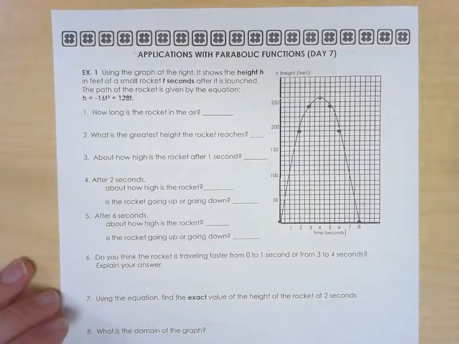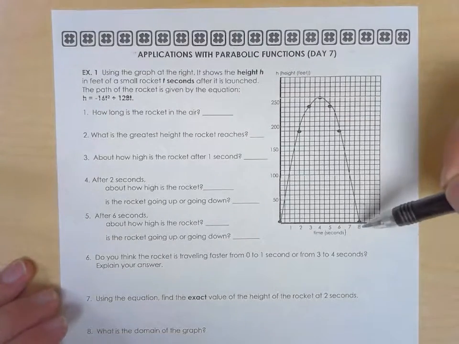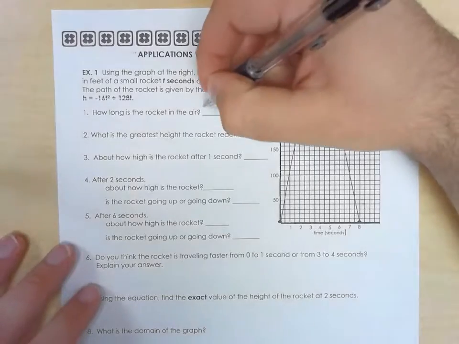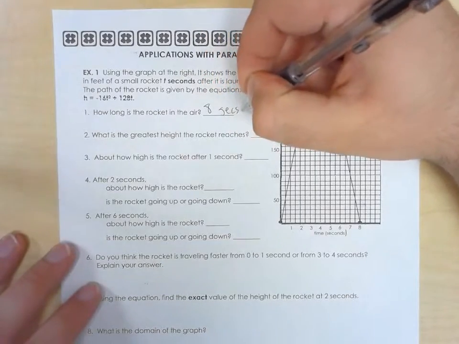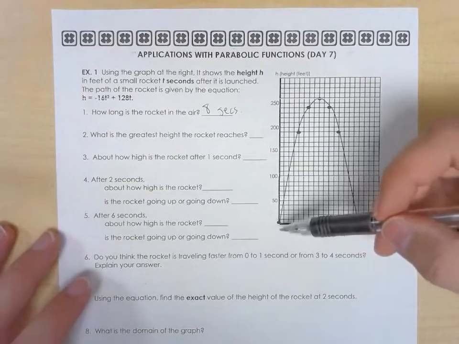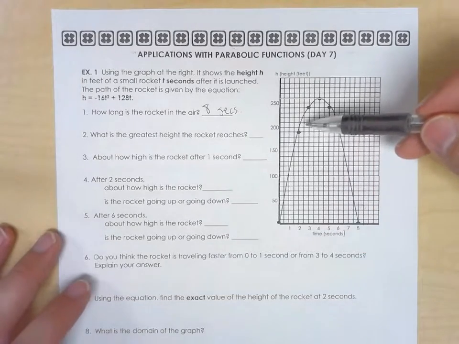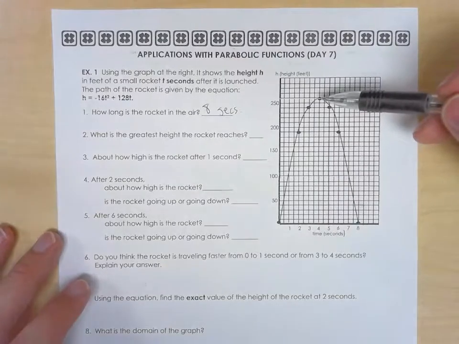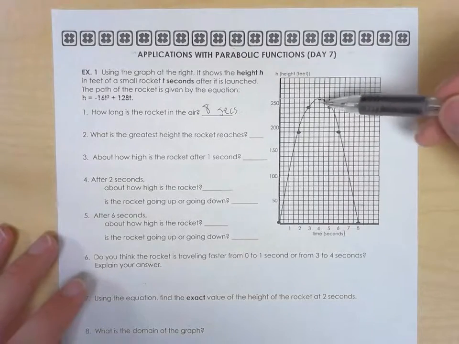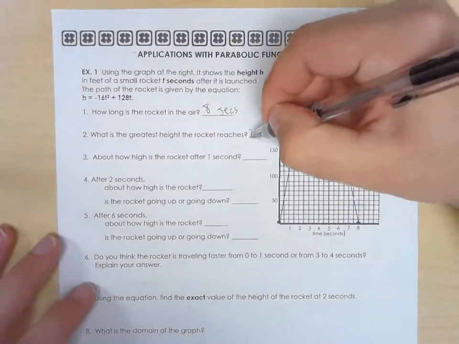Okay, so how long is the rocket in the air? Well, look at the graph. 8 seconds is what it looks like. So we're going to put 8 seconds. What's the greatest height? Well, if the y-axis measures the height, then our greatest height is going to be right at this point. It looks like we're at 260 feet.